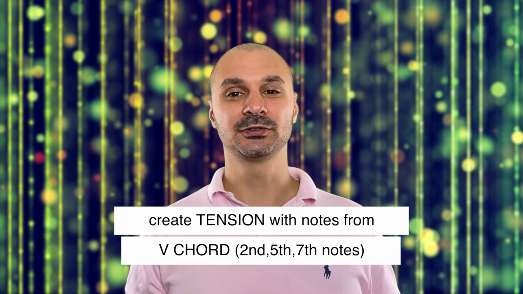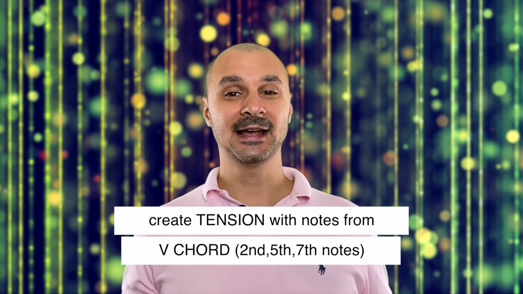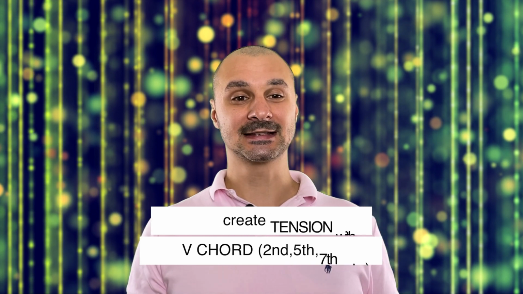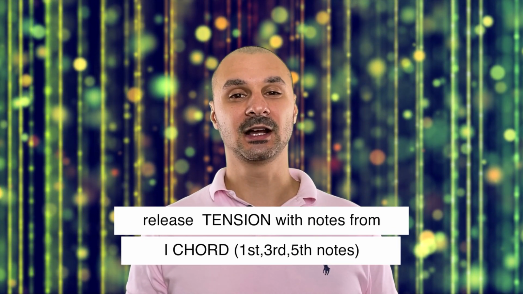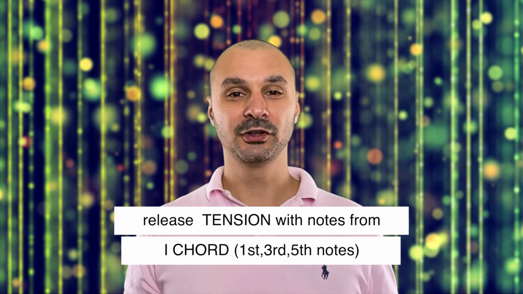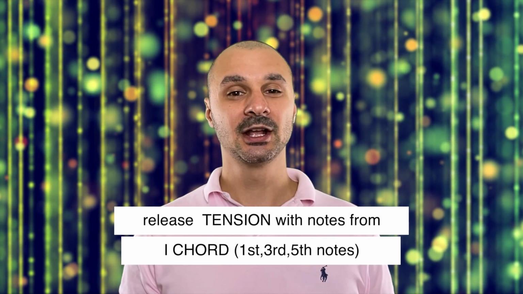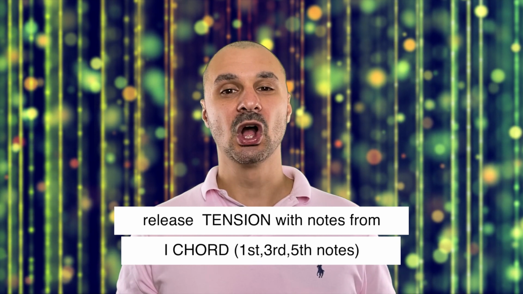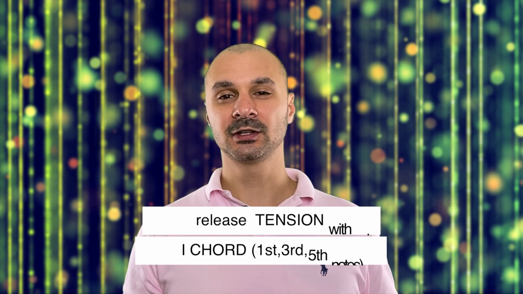This corresponds to the notes in the fifth chord. You then have to release this tension in the second part of your melody with a tonic or one of the notes in the tonic triad, which is the first chord. The notes in the tonic triad are the tonic, third, and fifth of the scale, although the tonic and the third probably work better for releasing tension.